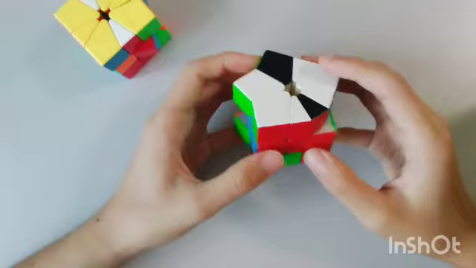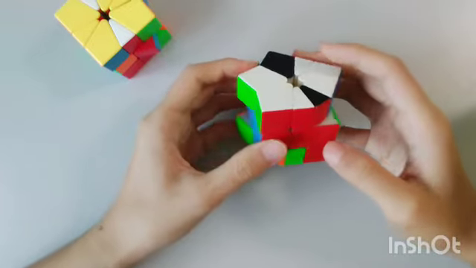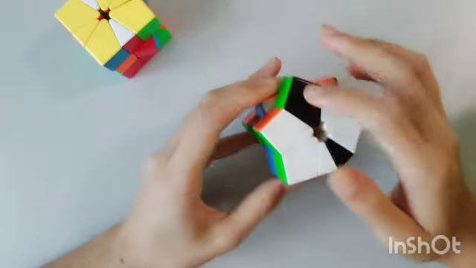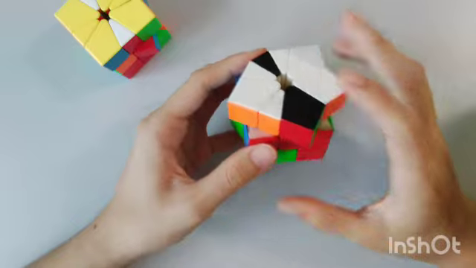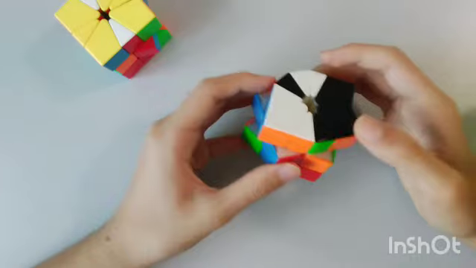For odd parity, instead of moving the bottom like that, you pair this line with the top scallop. I mean paw, like that. Then you solve it.